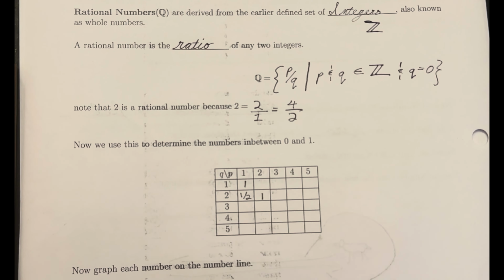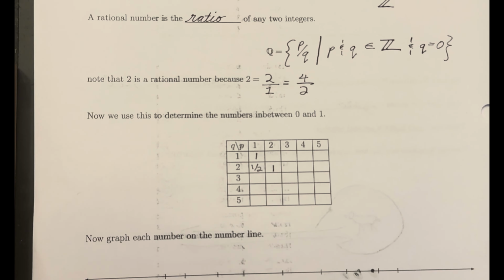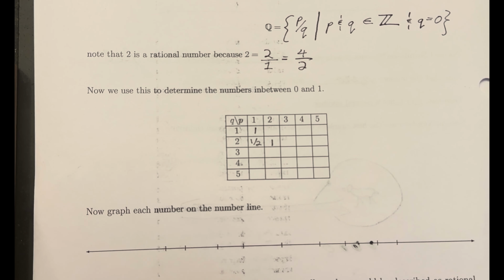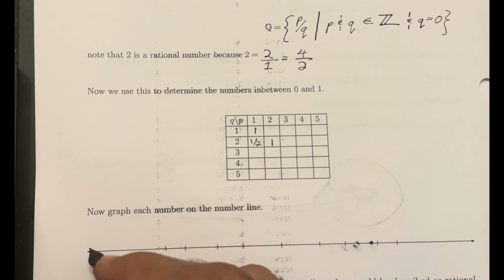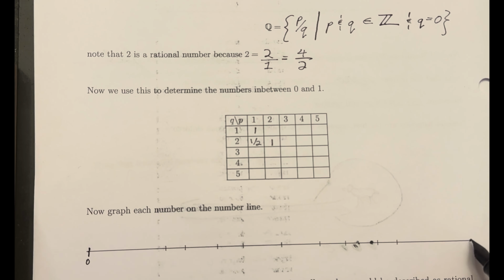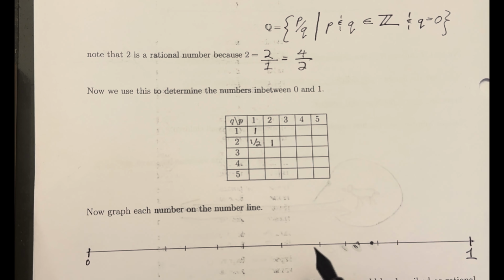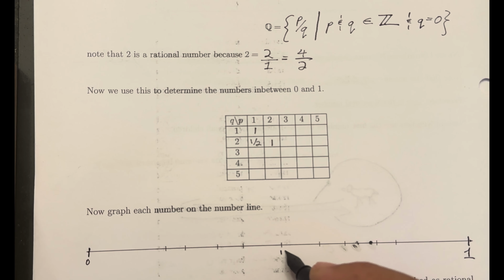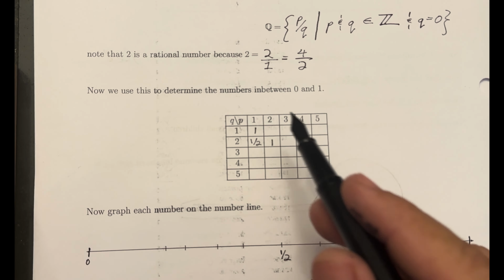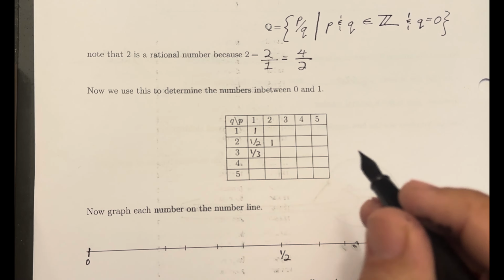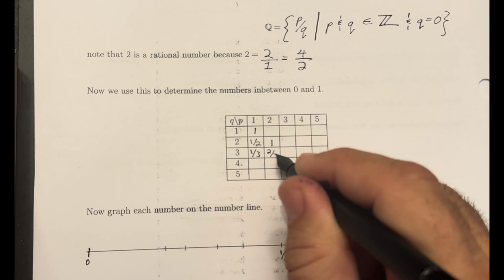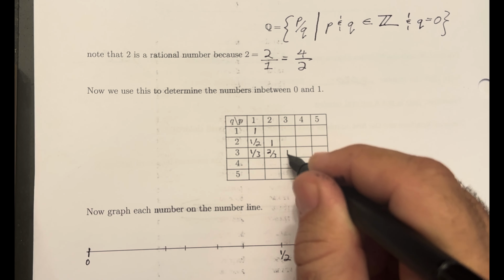All right, so we're going to be graphing these on this number line down here as we go through them. And so we have 0 on one end, and we've got 1 on the other end, and we just found 1/2. And so 1/2 right there, right in the middle. So let's move on. Now we do 1 divided by 3, 2 divided by 3, and then 1.